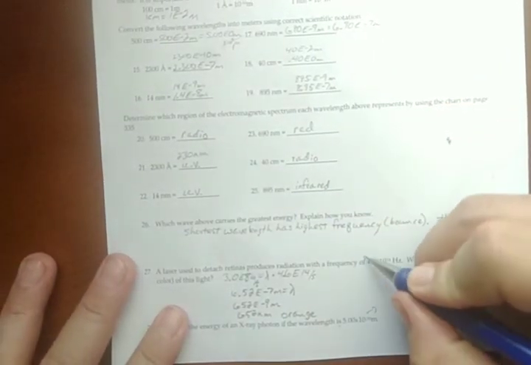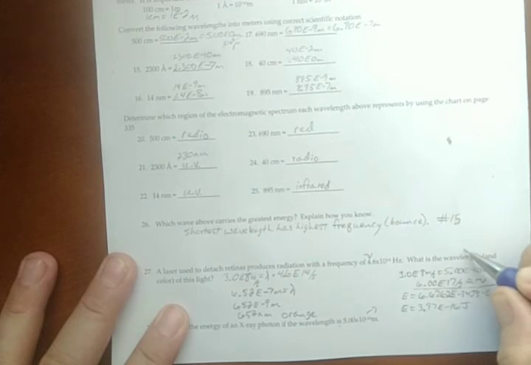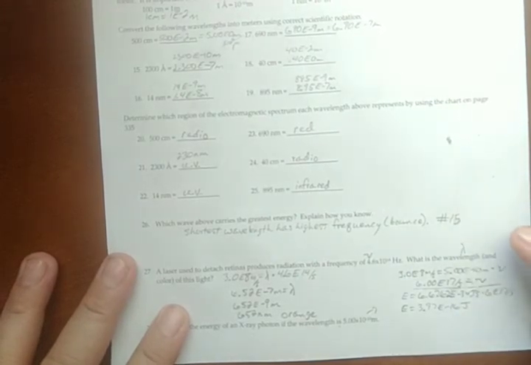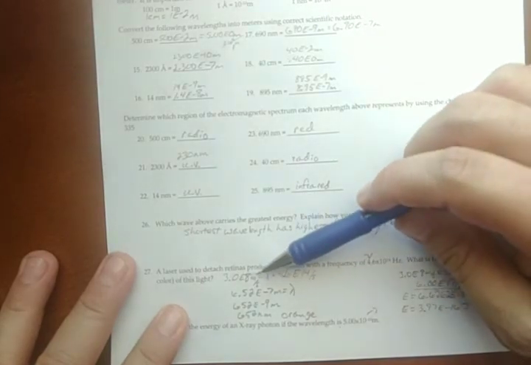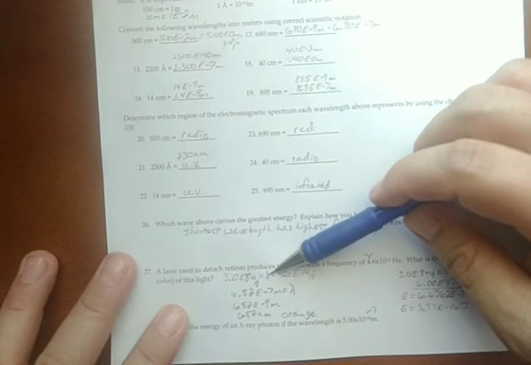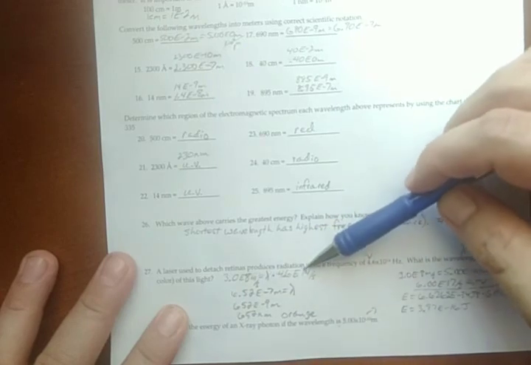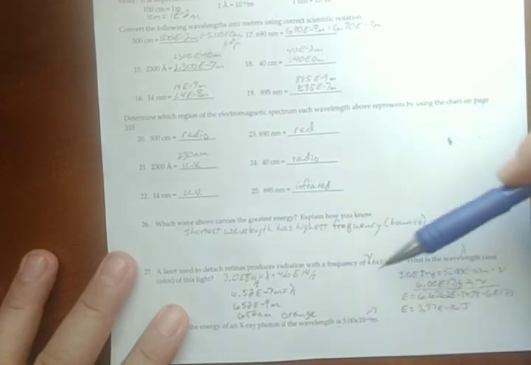Frequency is nu. What is the wavelength? Lambda. And color. What is the wavelength? Well, that's not all that hard to find. We're just back to our formula that involves wavelength and frequency. They told me the frequency.